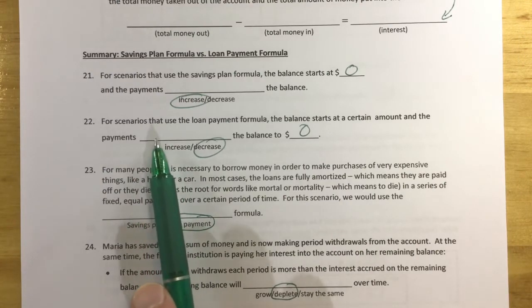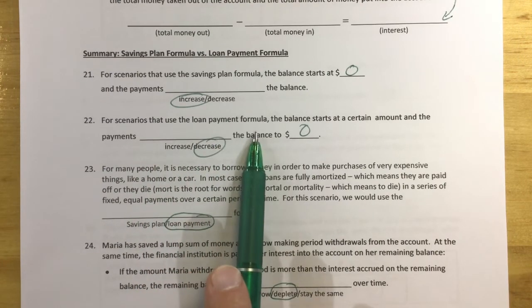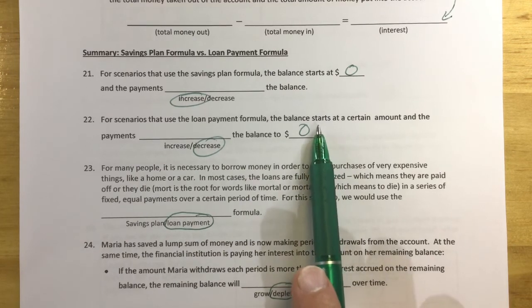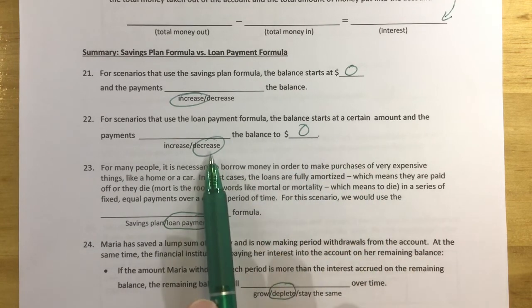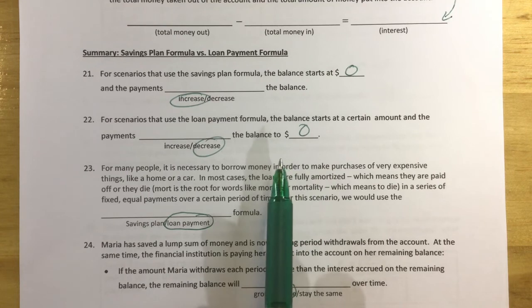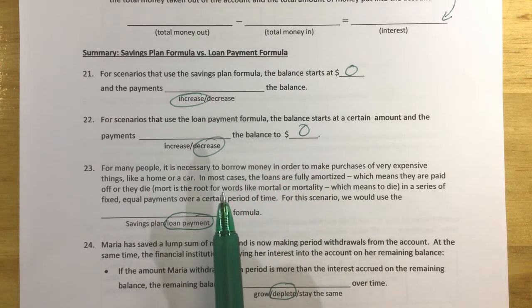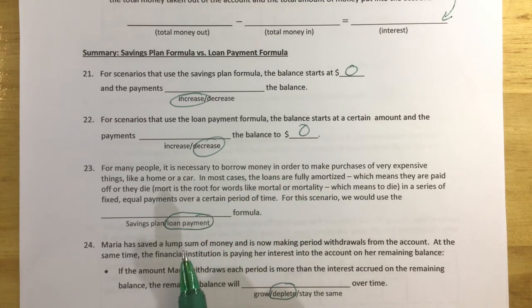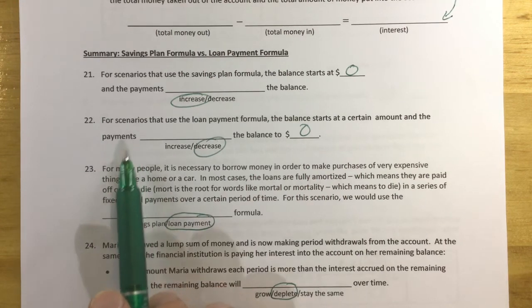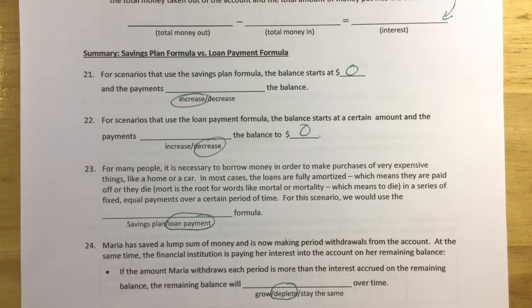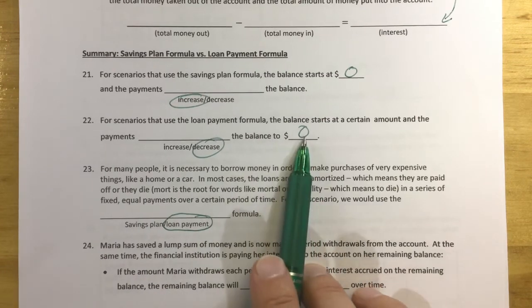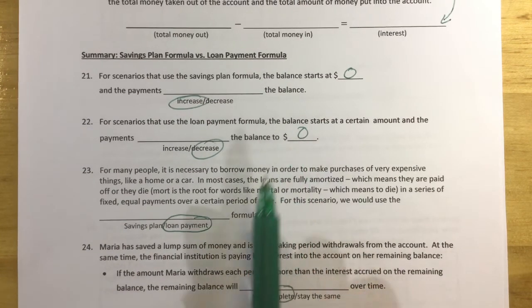Okay, for the scenarios where we do the loan payment formula, those balances start with a certain balance and you're going to decrease with the payments all the way down to 0. Sherry's was a weird case in that one because it really wasn't a loan, but it was a way of applying it. So that one's more thinking of like if you borrow money for a car or a house and you make payments and you're trying to get the balance down to 0.